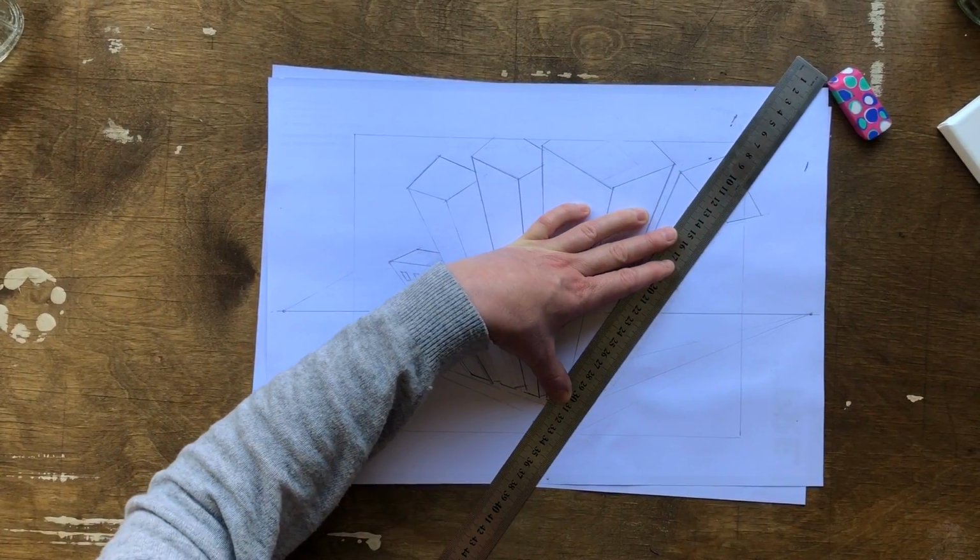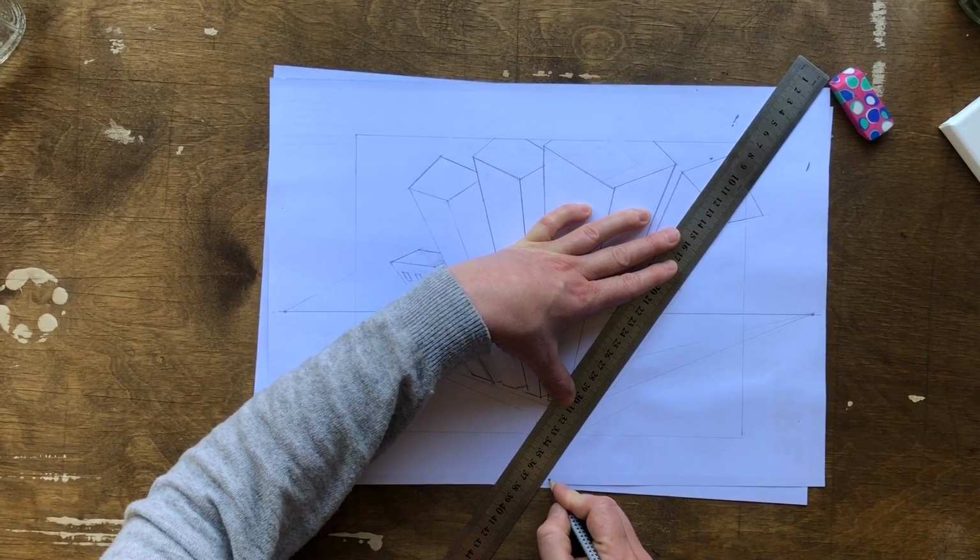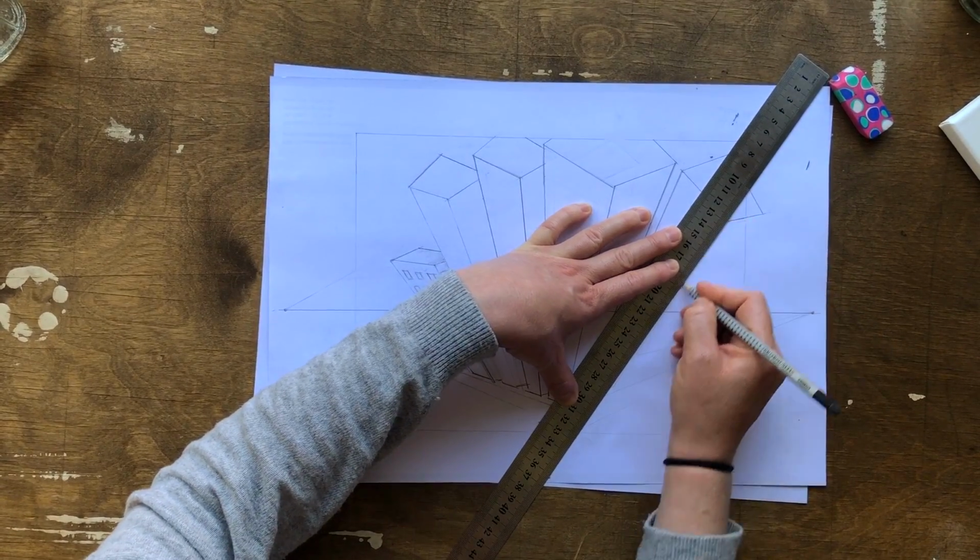Okay, then your vanishing points go into here, into your bottom vanishing point.